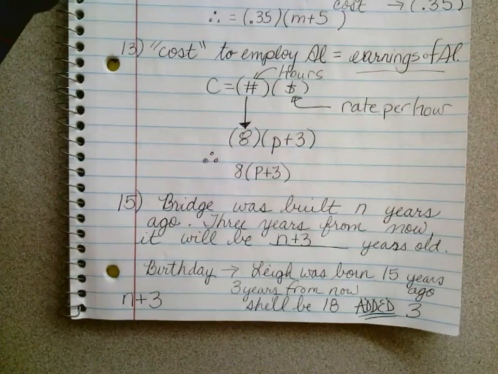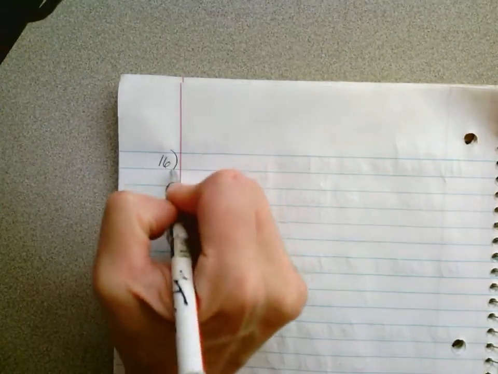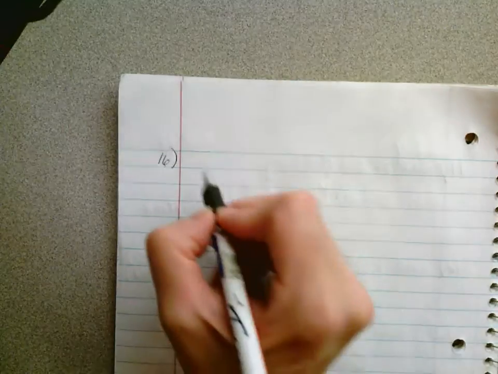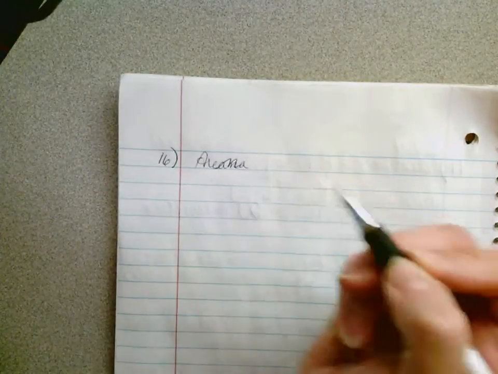Okay, number 16. Number 16. And this is probably going to be the last one I get to, okay? Okay, here we go. A sports arena, okay, maybe I should spell that right.